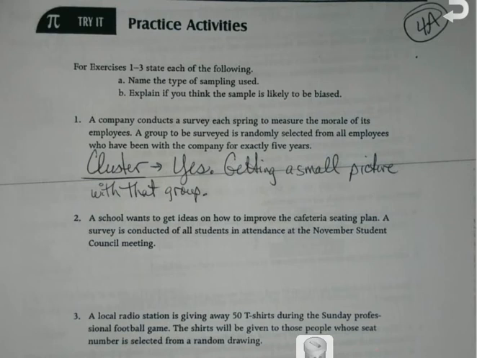A school wants to get ideas on how to improve the cafeteria seating plan. A survey is conducted of all students in attendance at the November Student Council meeting. What type of sampling might we be taking a peek at this time?